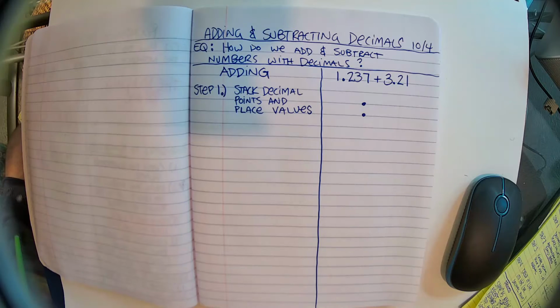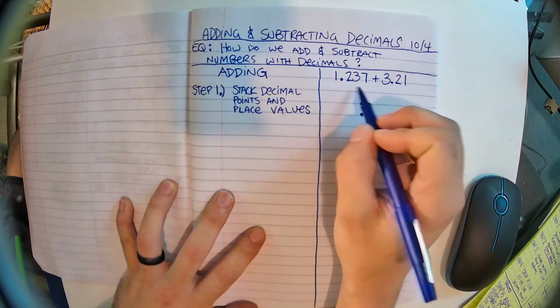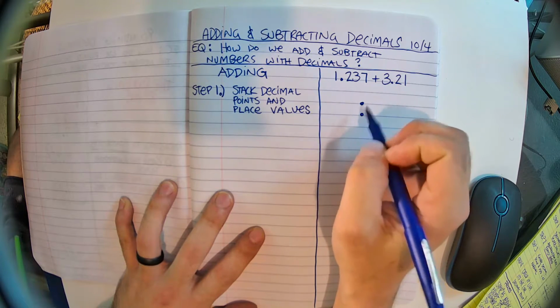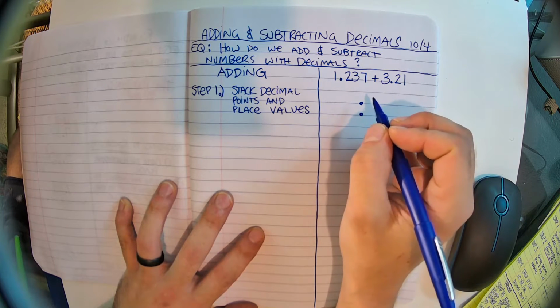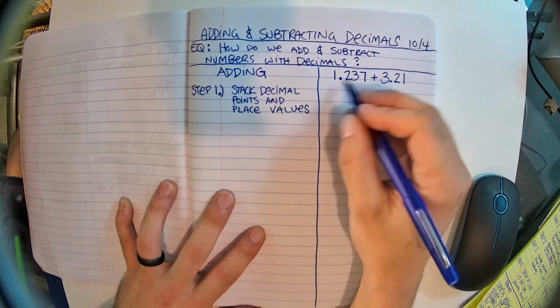Okay, welcome back to part two. What we're doing is we are stacking the decimal points and place values. So, our two numbers are up here. Now I want to stack them to make them vertical. When you're adding, the number with the most digits doesn't really make a difference, so you can just put them in whichever order.